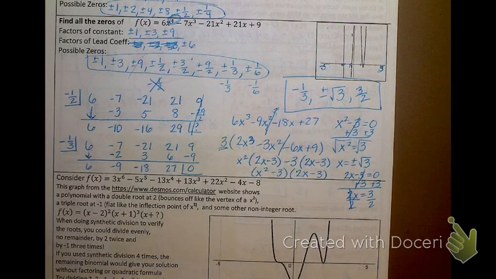Now, I will say this. On the test, this is a lot of work. Expect a lot of points for a lot of work. Okay? It wouldn't be fair of me to make this a 2-point question. Right? So, yes, it's difficult, but also understand that that's going to be kind of point heavy when it comes to the test. Okay?